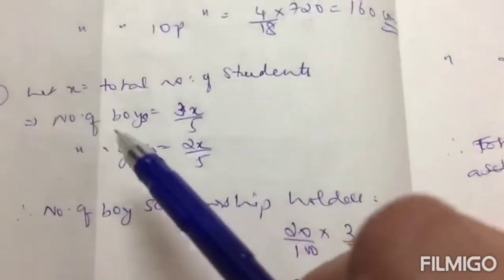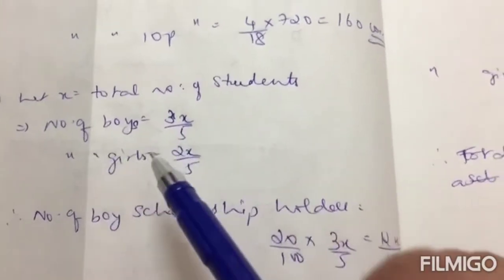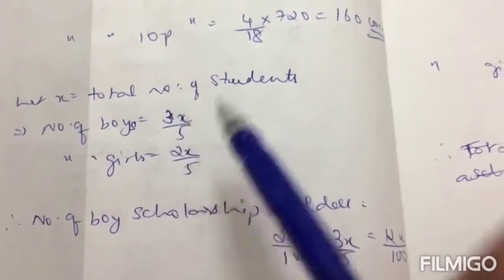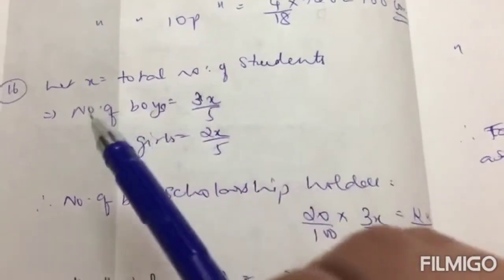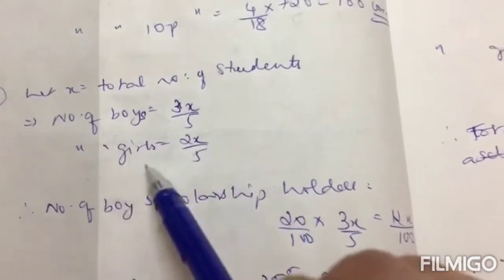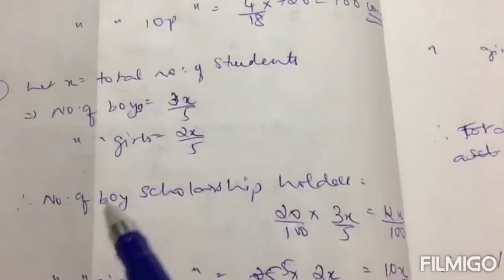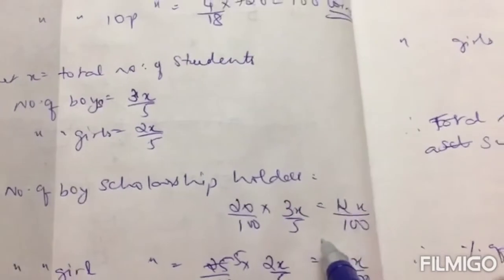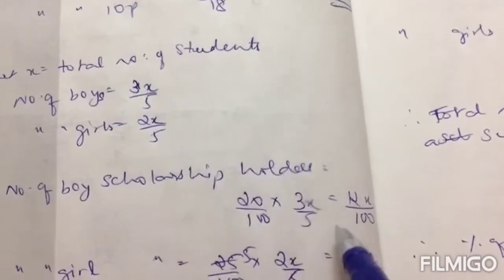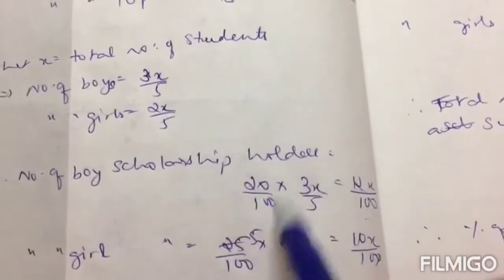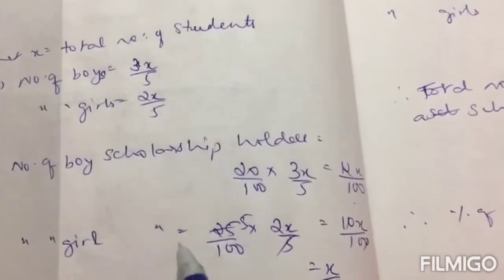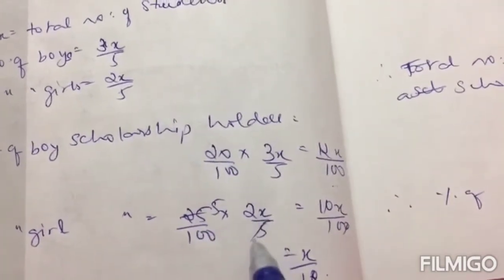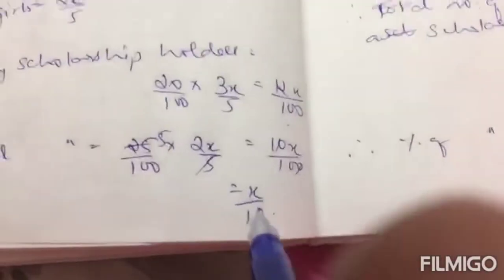Okay. So let x be the total number of students. Therefore, number of boys is equal to 3x divided by 5. How did I get 5? 3 plus 2. That is the ratio. 3:2 is the boys to girls ratio. So number of boys is 3x by 5. Number of girls is 2x by 5. Therefore, number of boys scholarship holders would be, they're saying it's 20% of the total boys are scholarship holders. So 20% of 3x by 5 is 12x by 100 after cancelling. Similarly, number of girls scholarship holders, they are saying is 25% of the total number of girls. So it's 25% of 2x by 5, which is 10x by 100 or x by 10.